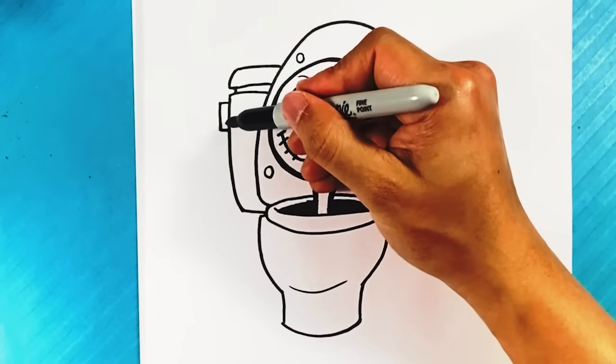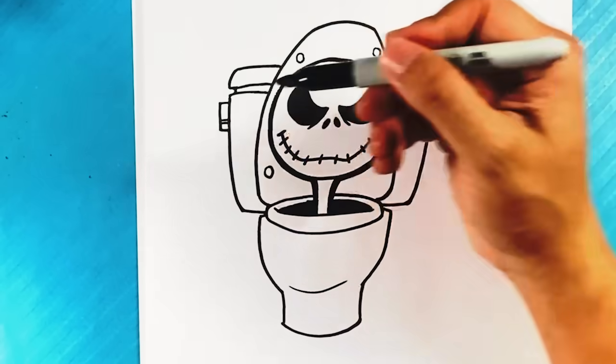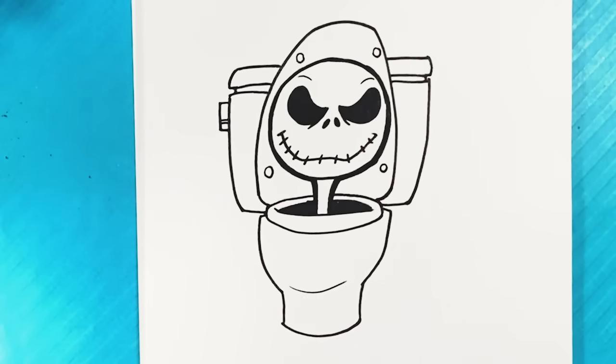And draw a little notch over here where you flush the toilet. And there you go. That is Jack Skellington mixed with Skibidi Toilet merged together.